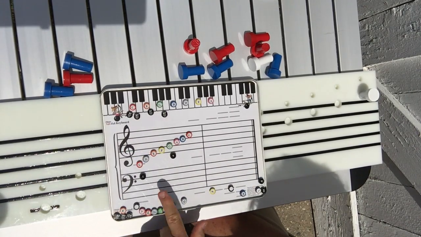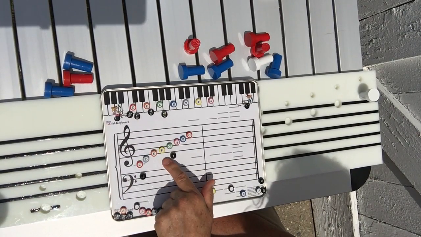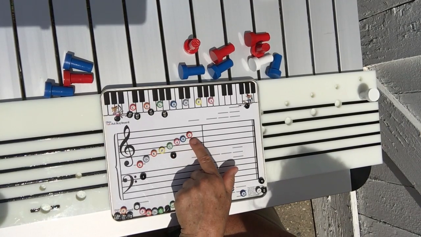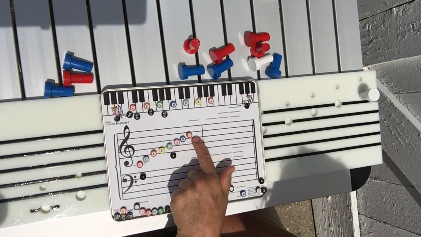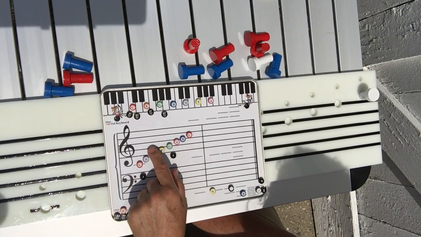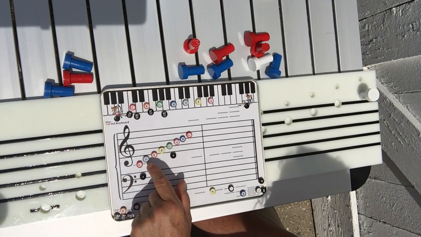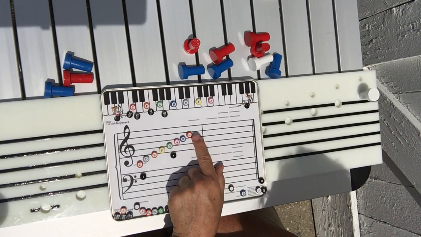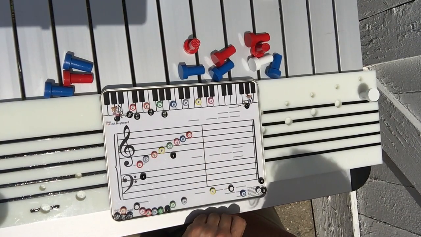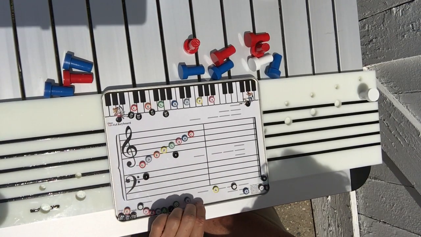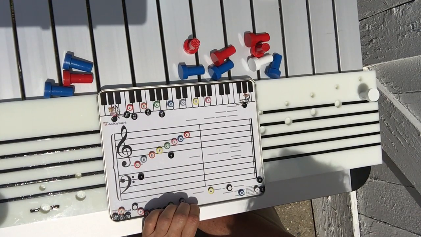So tonic, supertonic, mediant, subdominant, dominant, submediant, leading tone, tonic. The submediant is a third below the tonic, and the mediant is a third above the tonic. The mediant is halfway between the tonic and the dominant, and the submediant is halfway between the tonic and the subdominant. And those are Roman numerals, and they will get used a lot in music theory.